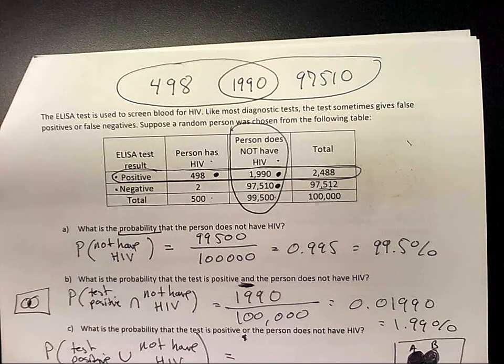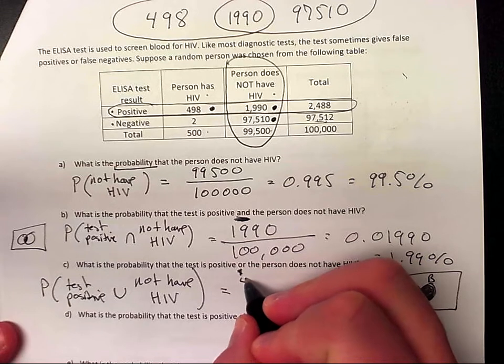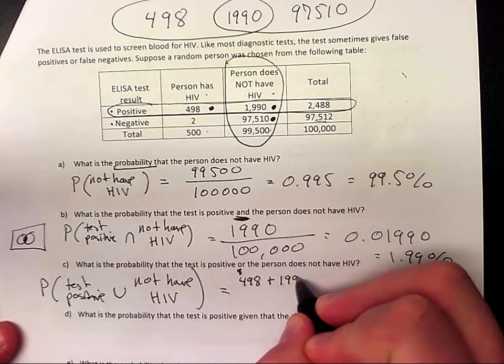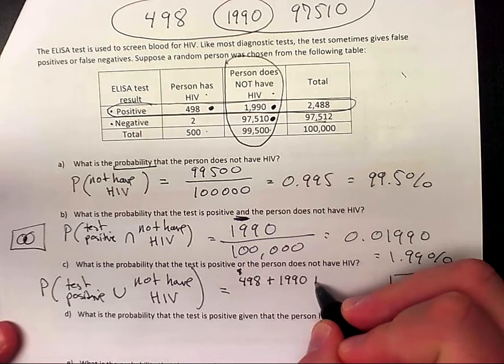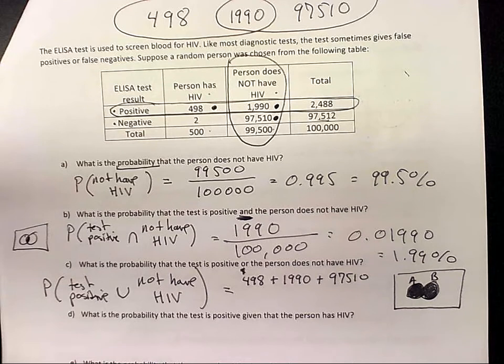All right. So then, what we could do here is we could use 498 plus 1,990 plus 97,510. But again, are we just going to add up those numbers?